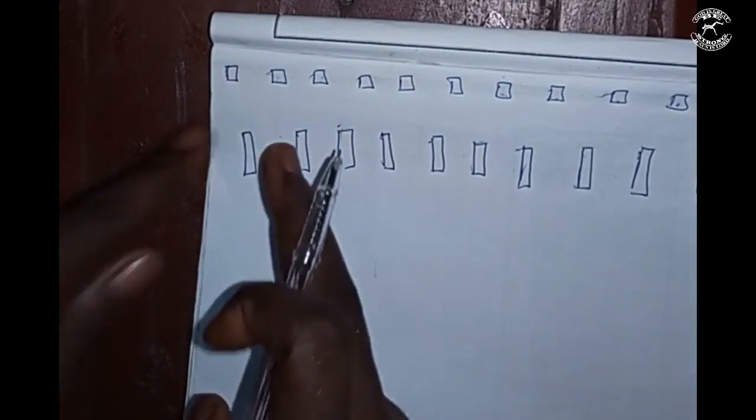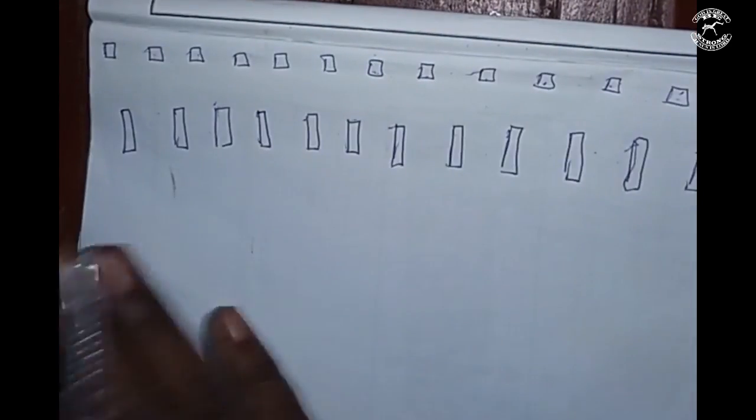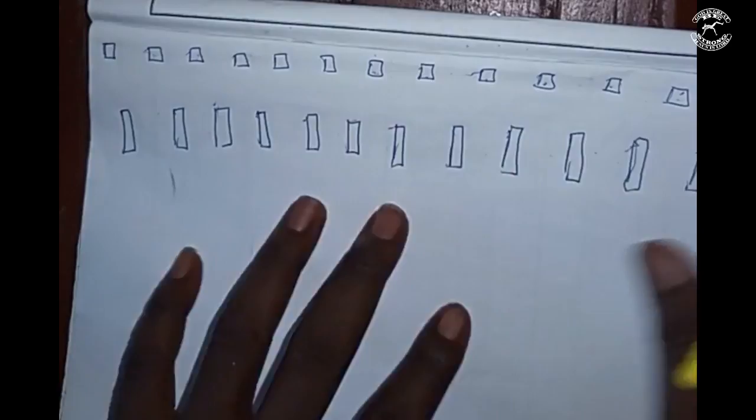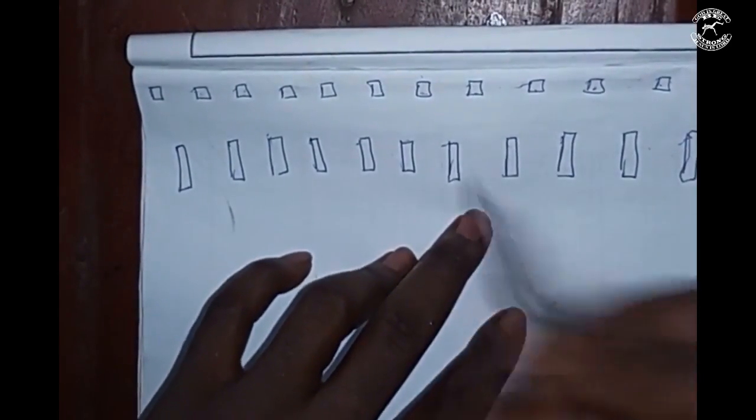So you are going 1, 2, 3, 4, 5, 6. You're not actually jumping. And also, there's no anti-clockwise. All your coils go clockwise. You don't have clockwise and anti-clockwise, like your generator armature. This one, all coils go clockwise. You spin clockwise for all your coils. You don't spin anti-clockwise at all.